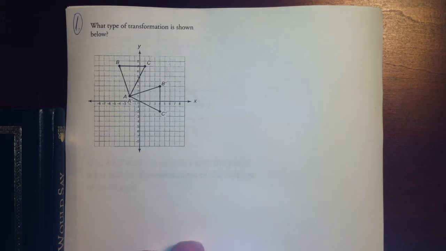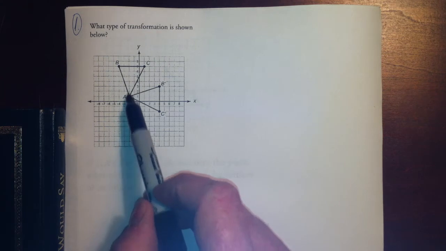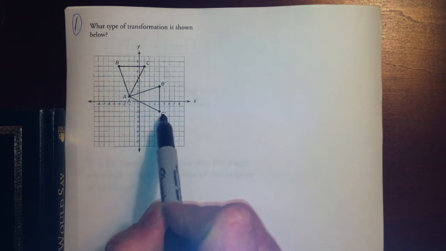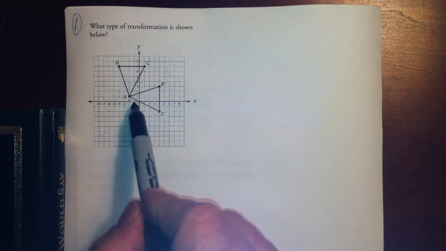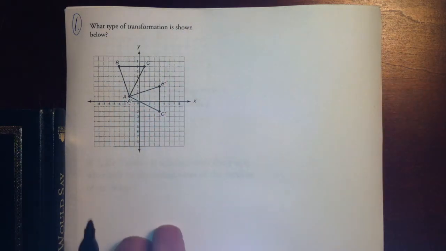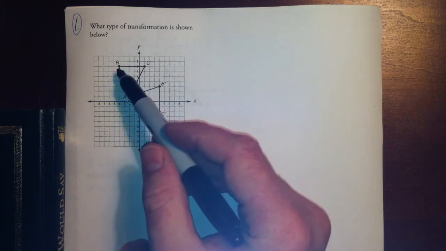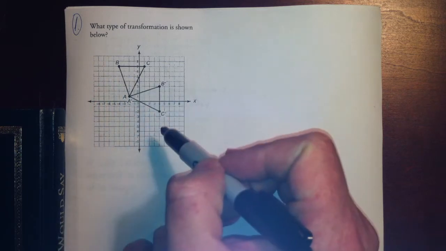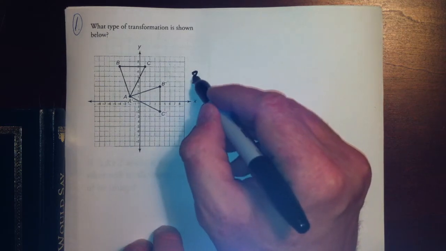And what it's asking you is what's happening here below. It might be a little bit hard for you to see, but here we have triangle A, B, and C. And now we have A prime, B prime, and C prime. This new triangle was basically made from doing something to the first one. And what it's asking you is, is that a translation? Is that a rotation? Or is that a reflection? Well, here we can see that this triangle appears to be rotating or turning around point A. Therefore, the answer is a rotation.